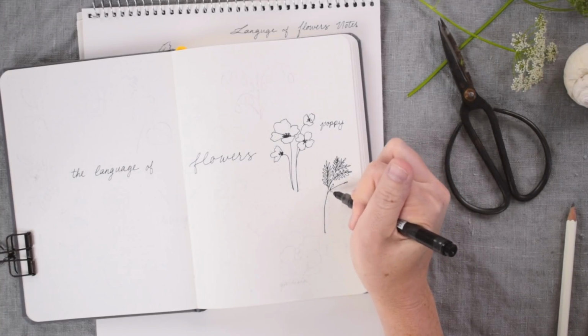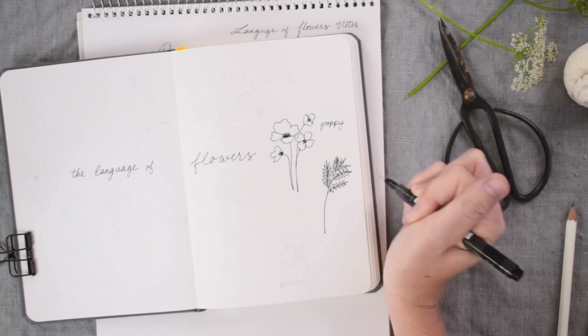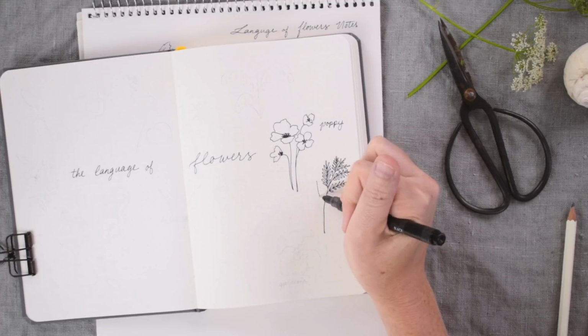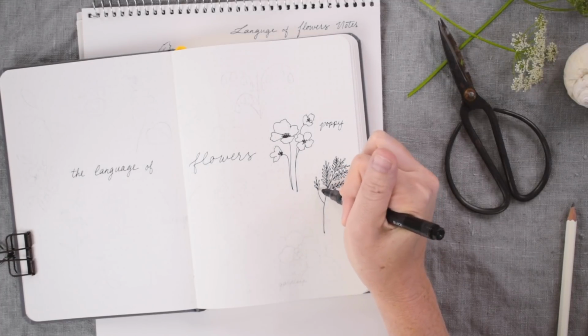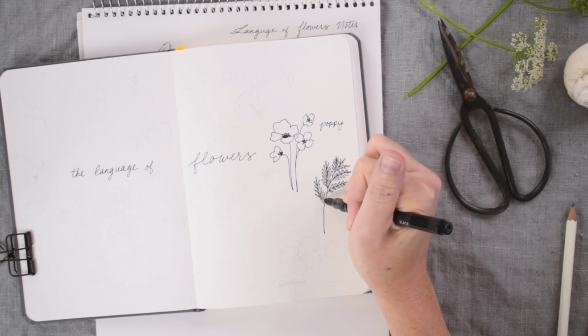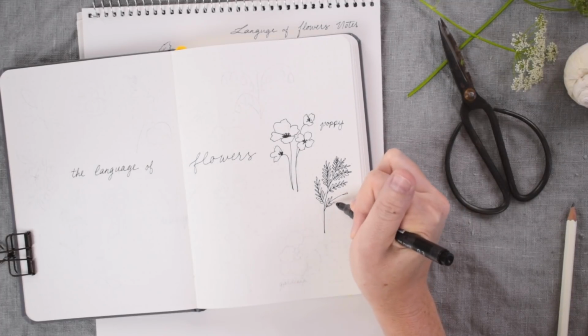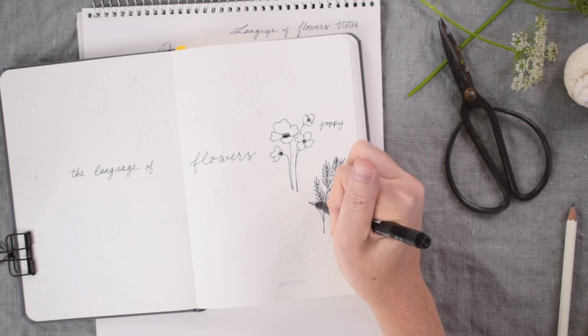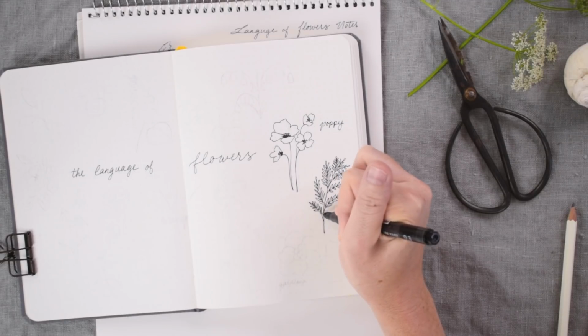And here you can see I'm drawing a fern, and fern is one of the first ones we're doing because the meaning of the fern is the magic bonds of love. Isn't that crazy? That's such a good meaning. And so I'm just doing this big wispy wobbly fern.